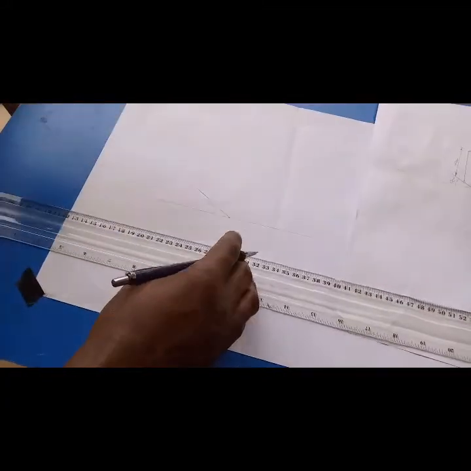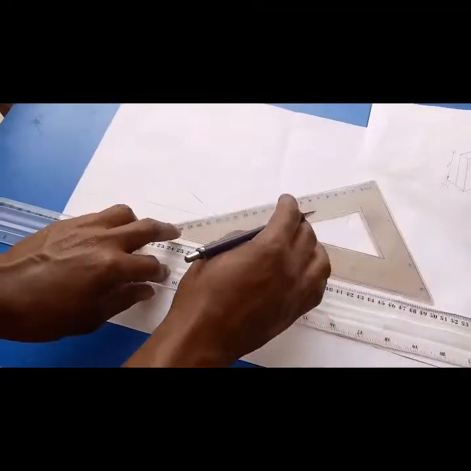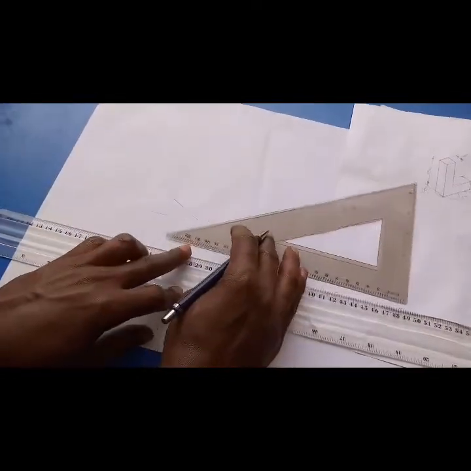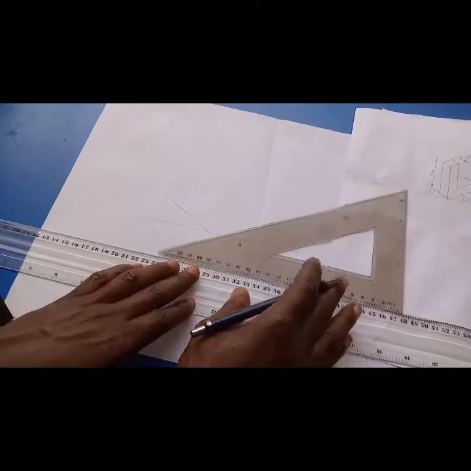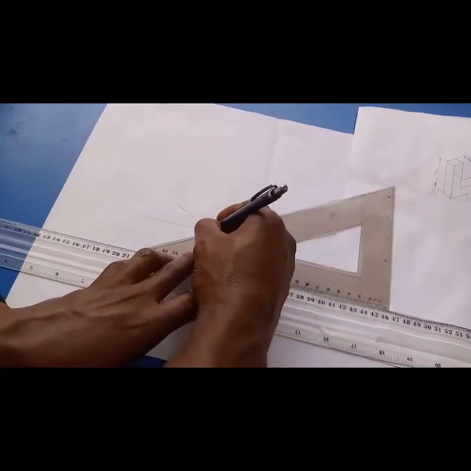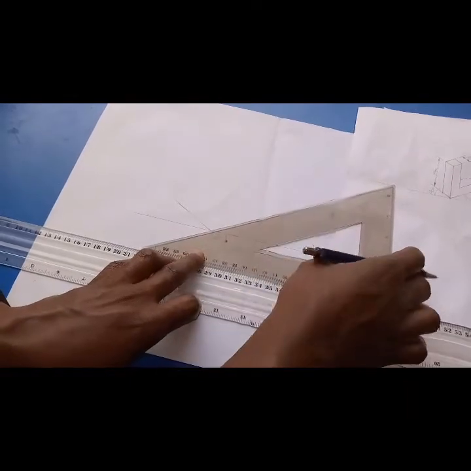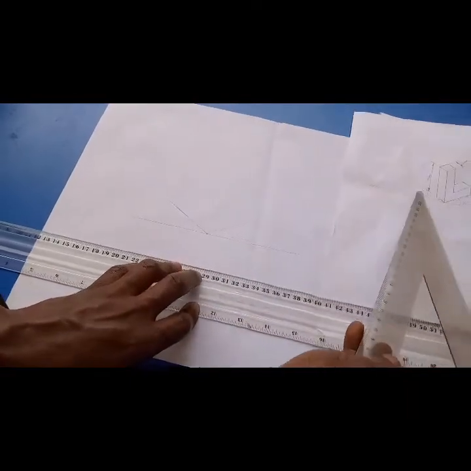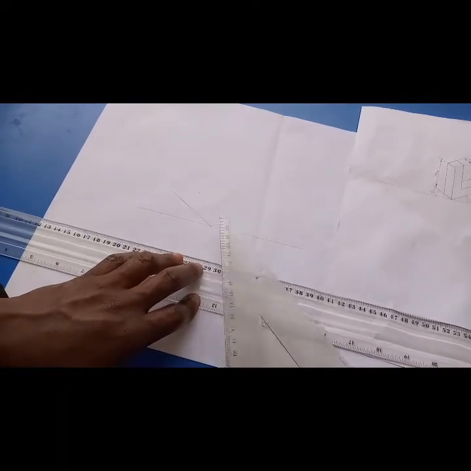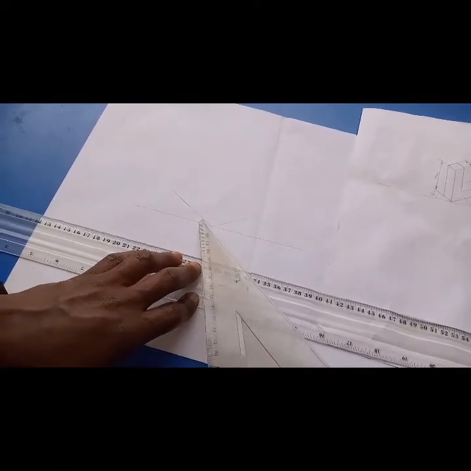So I'm going to move to the other side. You can turn it like this. As I've said, from this point. Okay, now I've set this base. Now I'm going to measure it. From here to this place is 30, while from here to this place is 10.